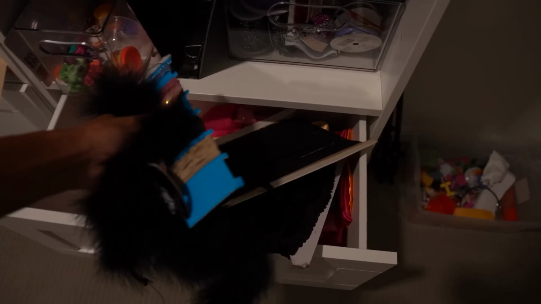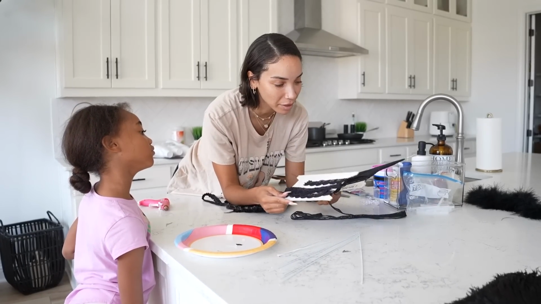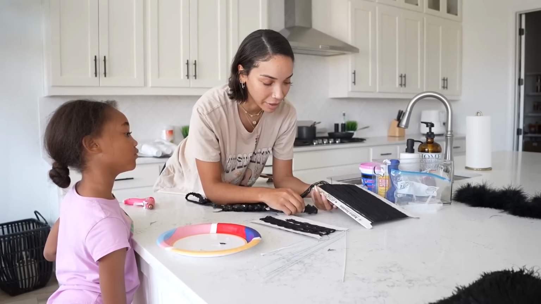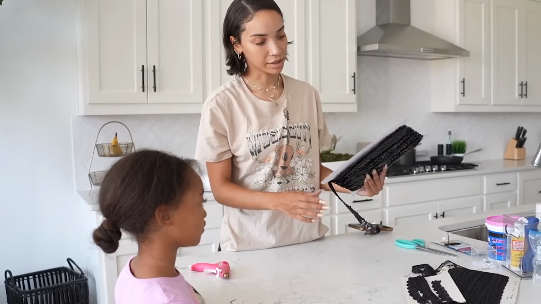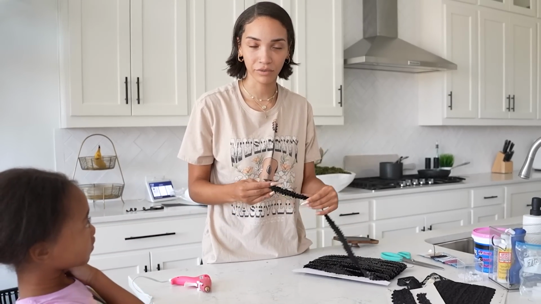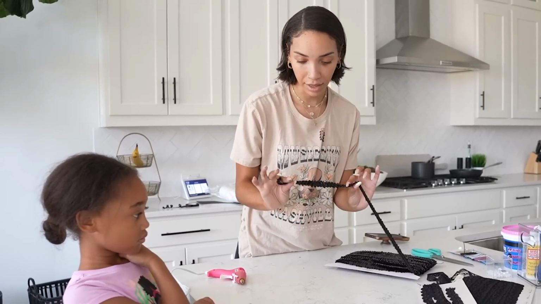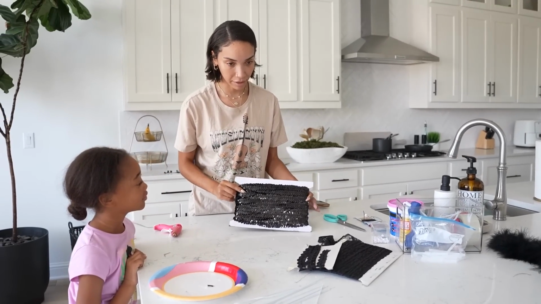I happened to find some of this vintage trim. I don't remember where I got this from. It might've been from my grandma's house or something, but I have these two different types of black lace. And then I have a whole big old roll of this elastic sequin stuff, which is the exact stuff they use for the flapper headbands. And the black sequins match your dress. I was gonna buy you a headband, but I could low key make you one because we have this.